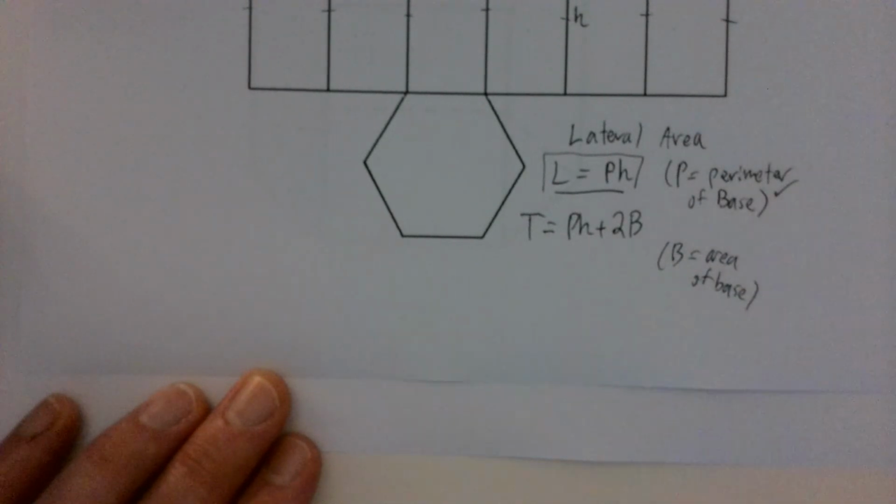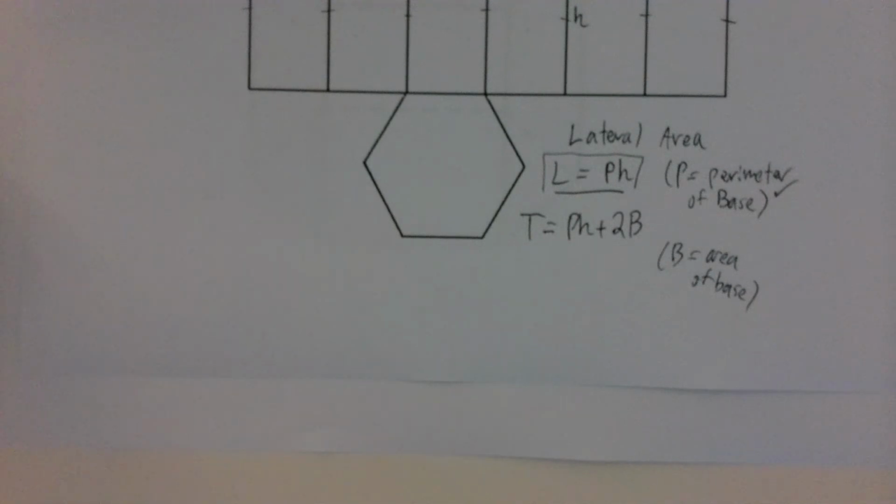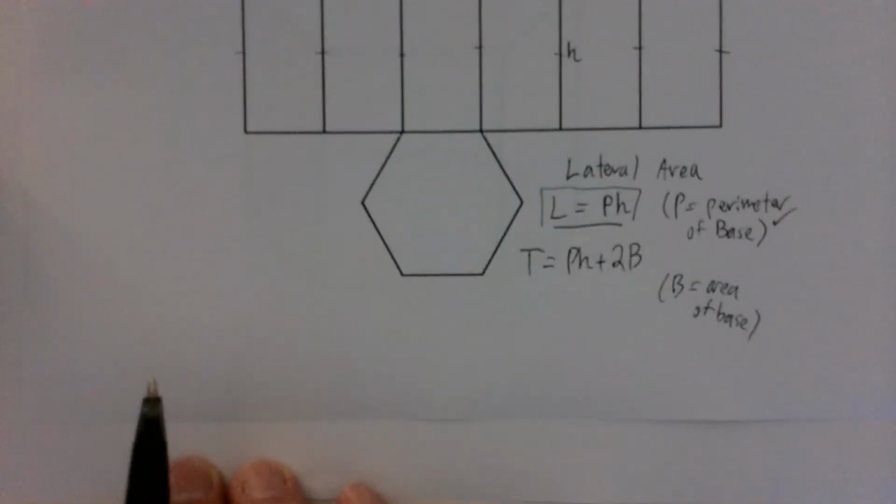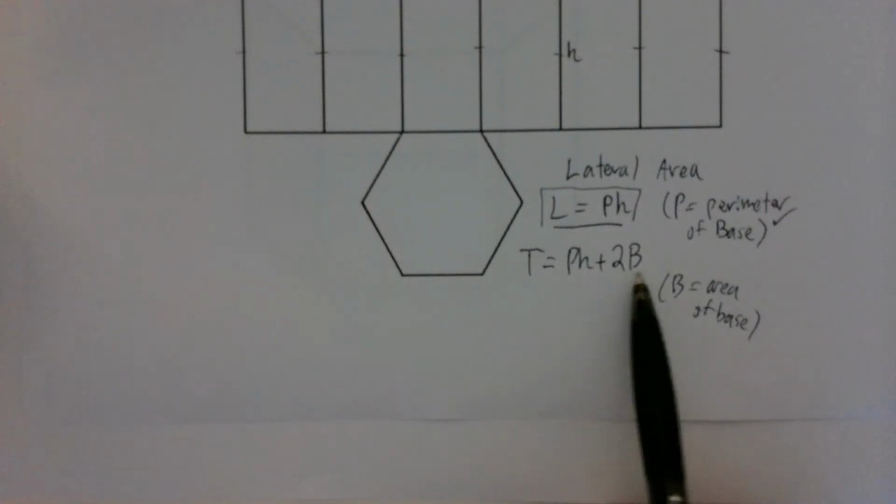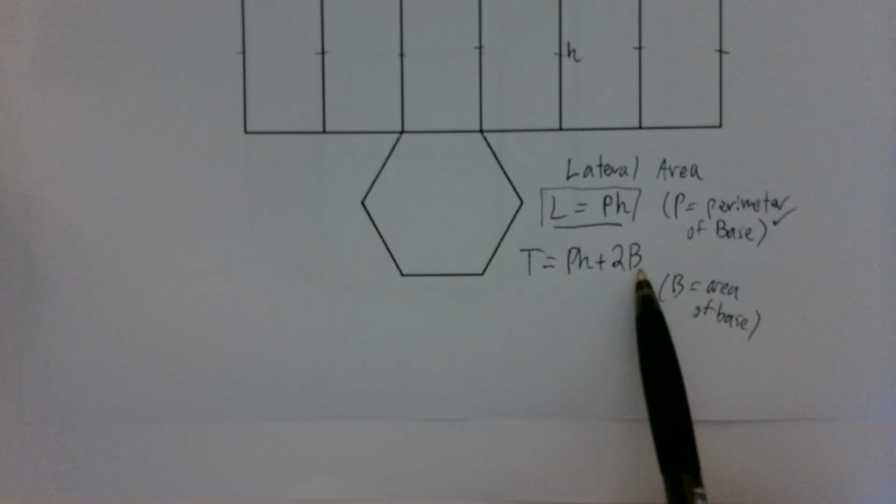Now that's going to change. Your base could be a triangle, your base could be a trapezoid, your base could be all kinds of shapes. Here, that capital B, you're going to have to remember all those formulas from chapter 11. You might have 1/2 (b1 plus b2) h if it's a trapezoid. You might have 1/2 perimeter times apothem if it's a regular polygon. So this capital B is something that you're going to have to remember how to find from chapter 11.